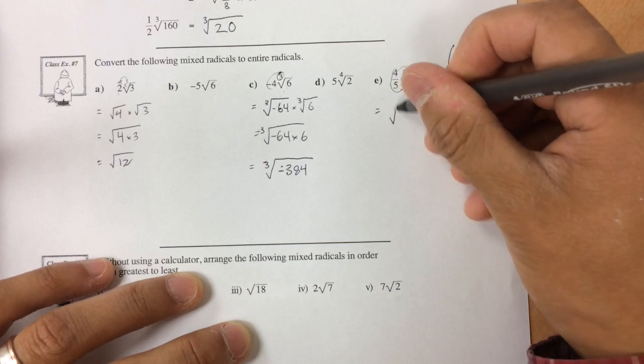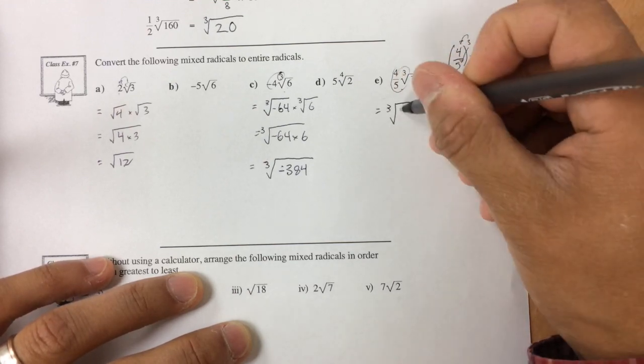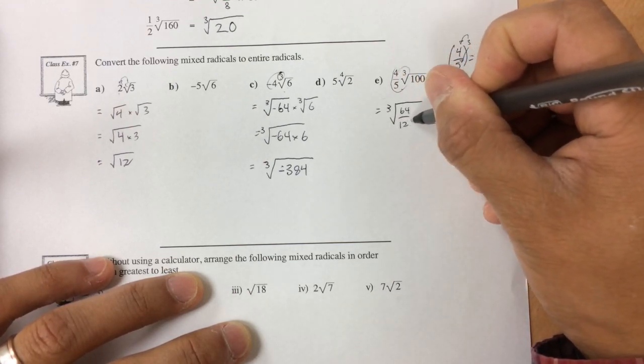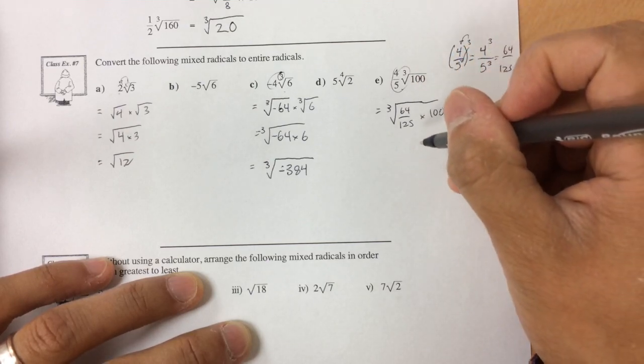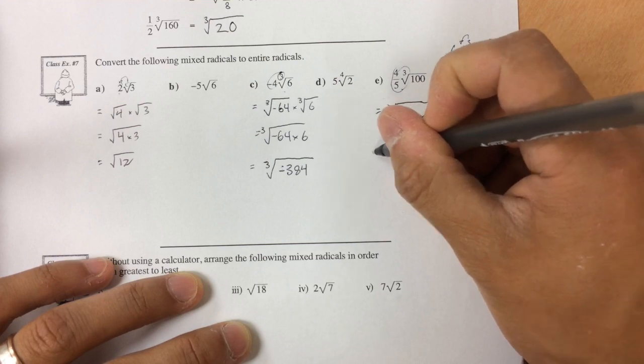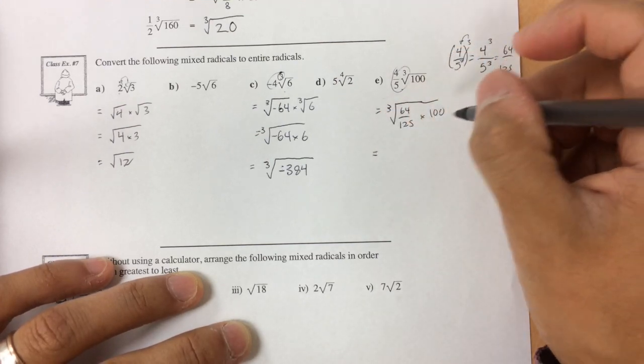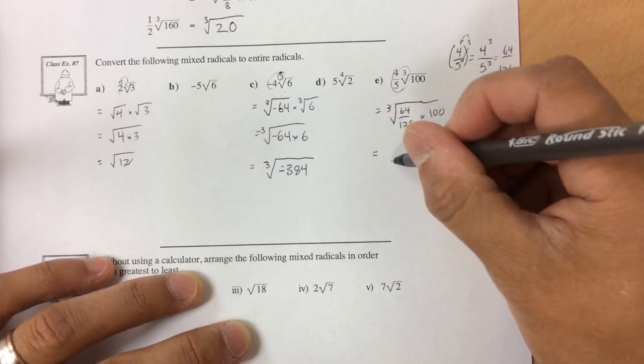So what this ends up being is the cube root of 64 over 125 times 100. We just multiply that straight across.